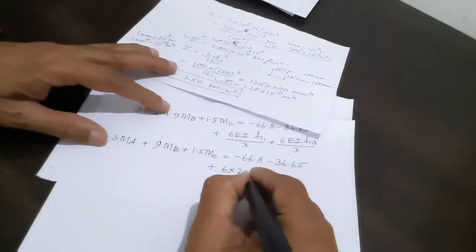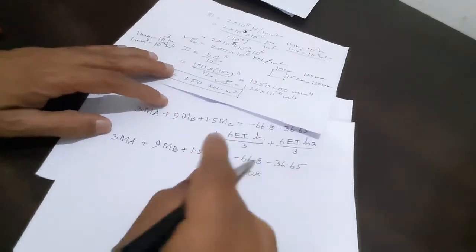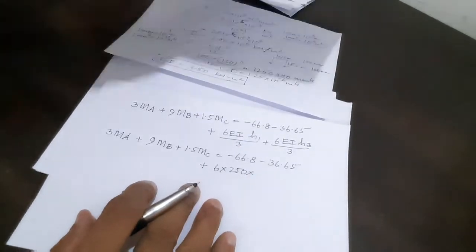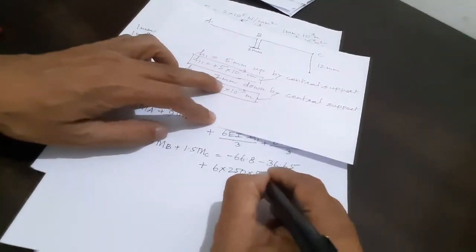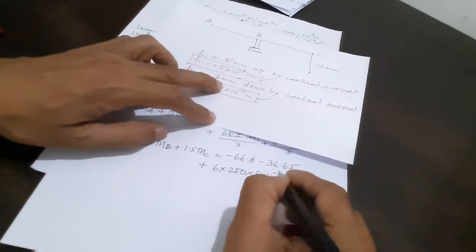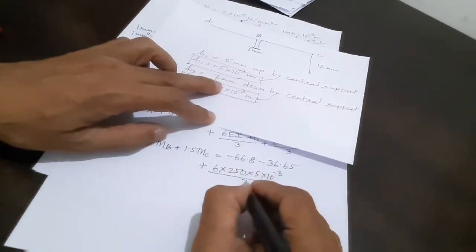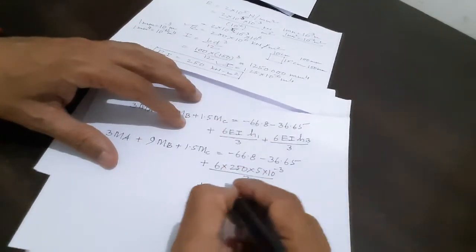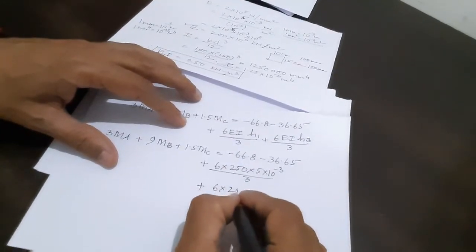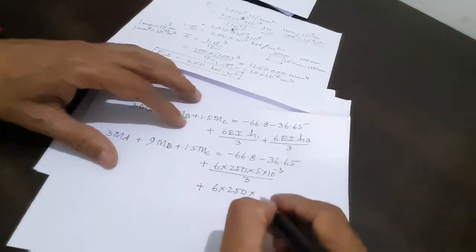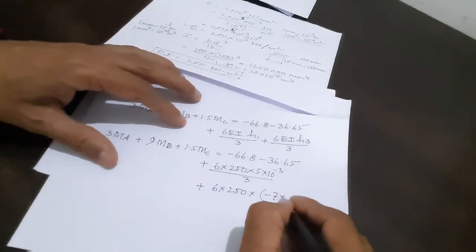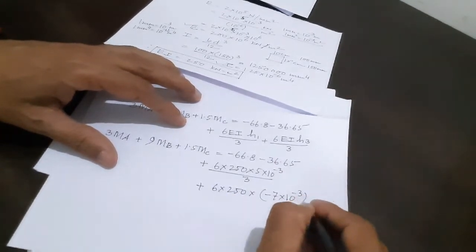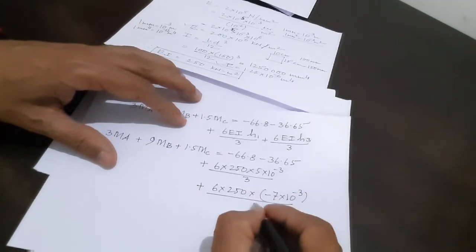EI is equal to 250 into H1. H1 is 5 into 10 to the power minus 3 divided by L1, that is 3, plus 6 into EI, which is 250. But what about H3? H3 is minus 7 into 10 to the power minus 3, H3 was negative, divided by 3.